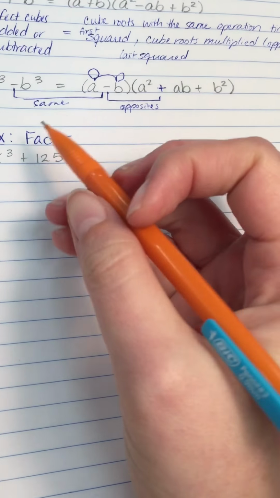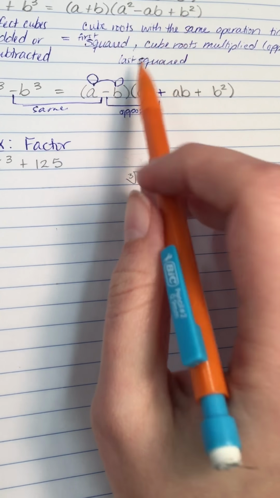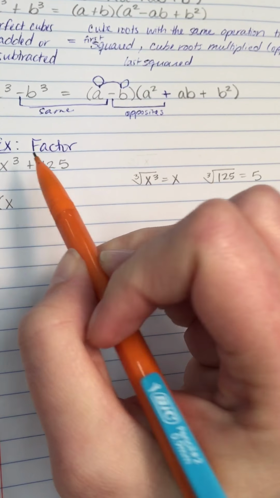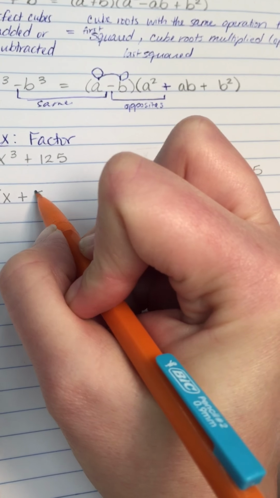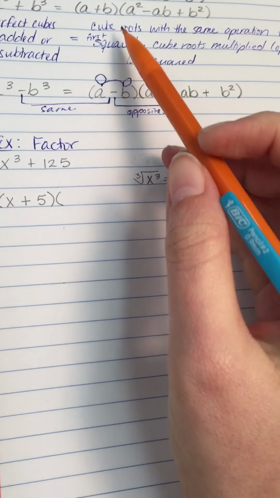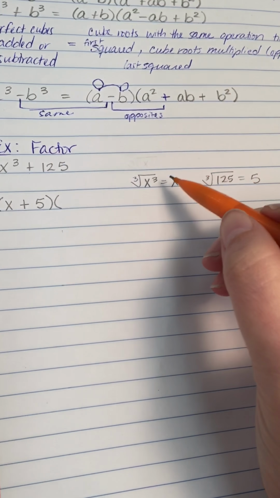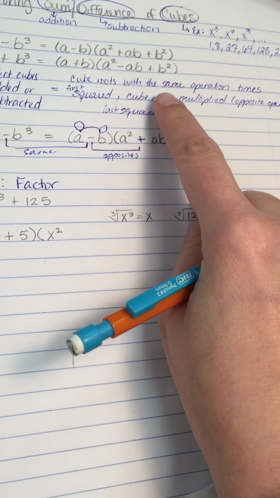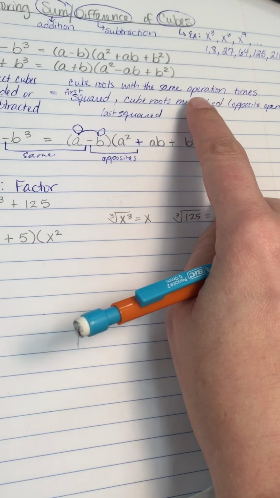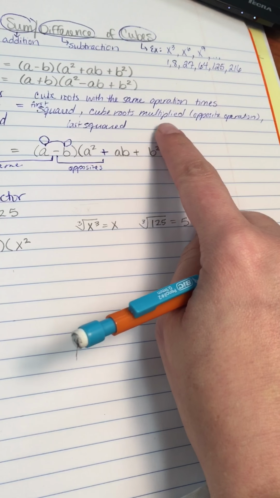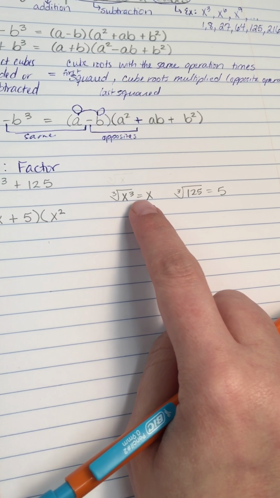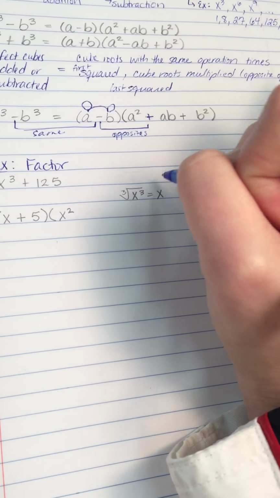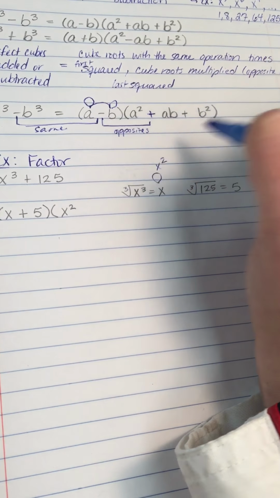And now I'm going to write it. So now it goes the cube roots with the same operation. So this is going to be x, and then this is plus. I'm going to keep it. And then 5. Then the first squared, so that's x squared. See? With the same operation. Oh wait, so the first squared, then the cube roots multiplied with the opposite operation. So now I'm going to do the cube roots, so these two multiplied. So that's what I'm doing here. I'm kind of doing the Mickey ears. This times itself is x squared, right?